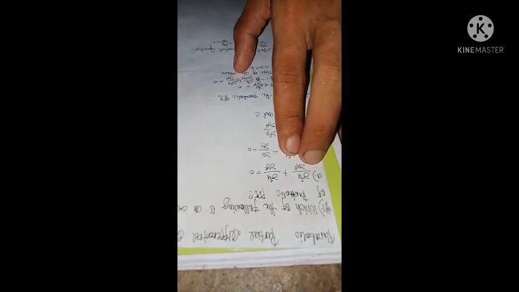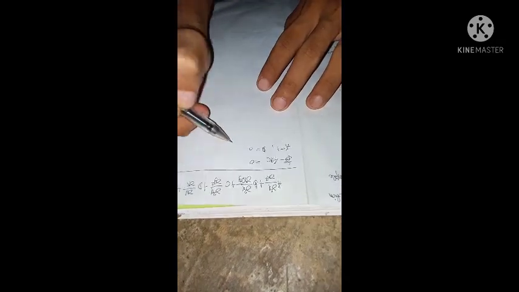So in letter A, A is equal to 1, B is equal to 0, and C is equal to 1 also.